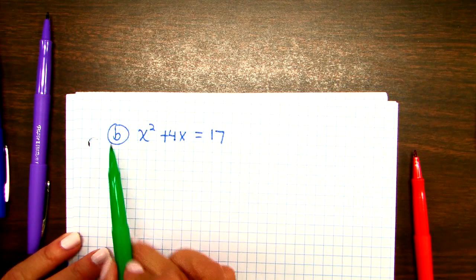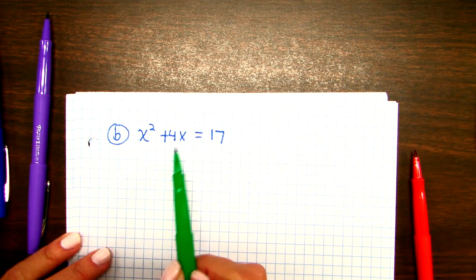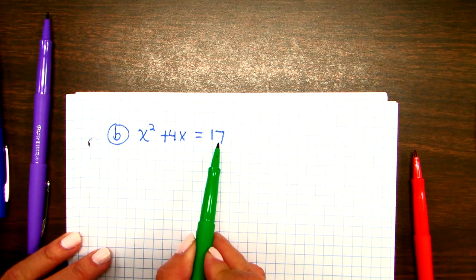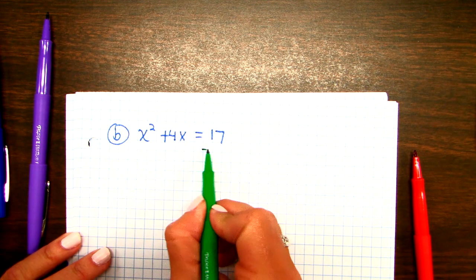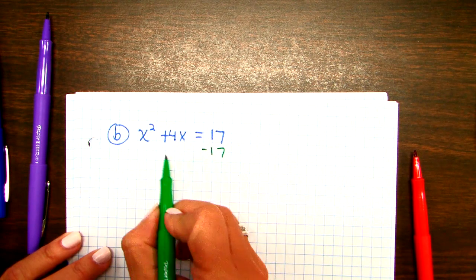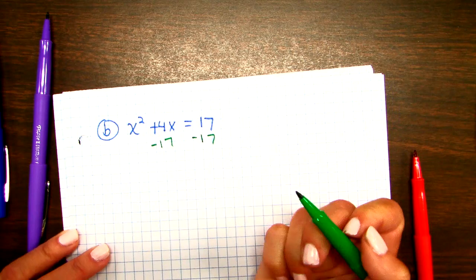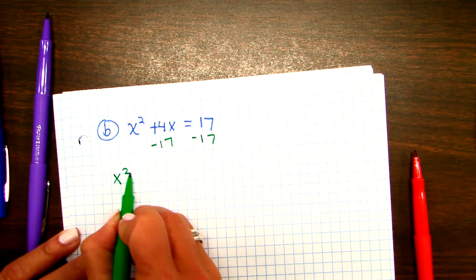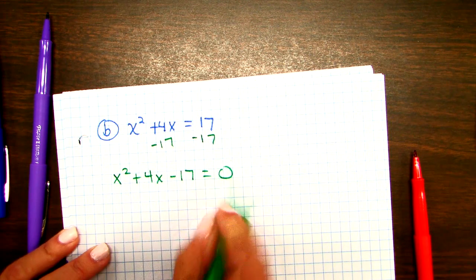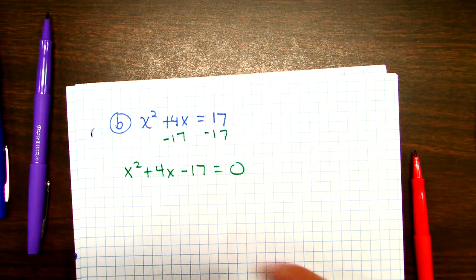Anyone have an idea of what we need to do first before we do anything? Standard form. I love that you use that term. This 17 should be a 0. So we know how to make it a 0. We subtract 17 from 17, we get a 0. So if you subtract 17 from this side, you have to subtract 17 from this side. There's nowhere to subtract it from, right? There's no like term. So we'll just put it in his spot, which is that C value.